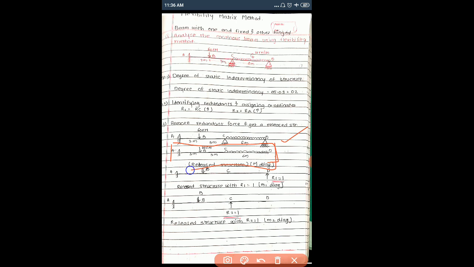Then this diagram, M diagram. Okay, in the M diagram, or released structure actual moment diagram, we are not showing any redundants. Okay, we have not shown any support over here, and also we have not shown any support over D point. Okay, so it is kept blank, but it is shown with the given loads.